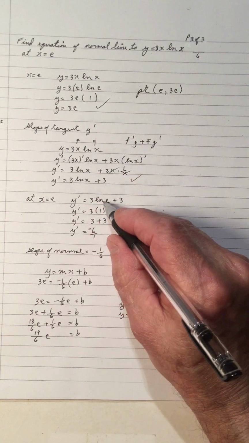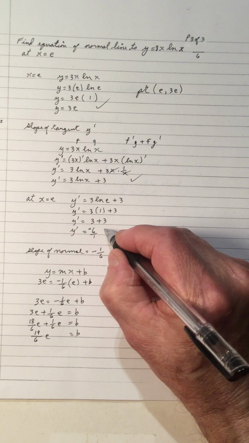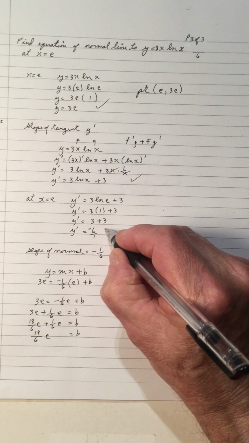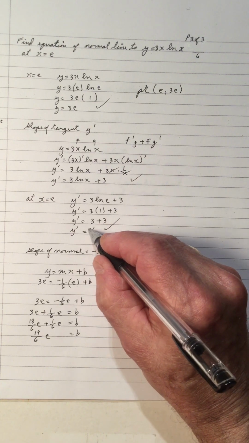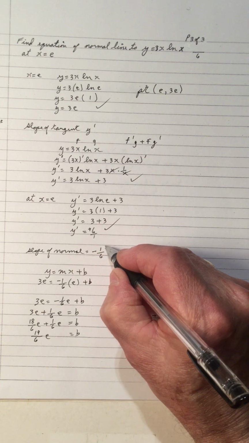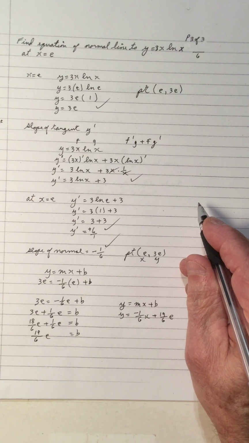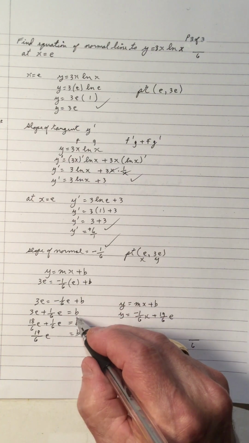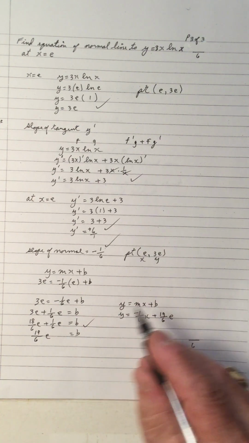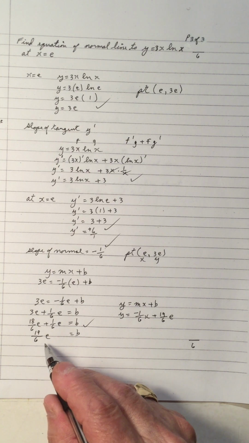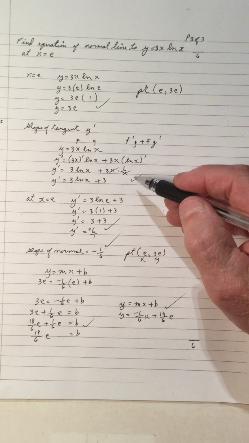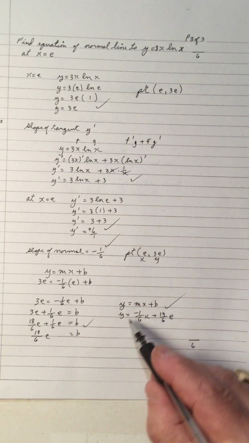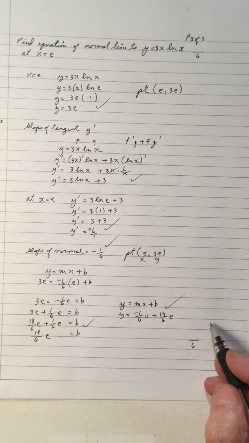Then we plug the e in, you got the slope at e, which is positive 6, and the slope of the normal is the negative reciprocal, give yourself a mark. If you found the y-intercept, 19 over 6e, and you found the equation. So there's 1, 2, 3, 4, 5, 6. If you have this answer, you got 6 marks.